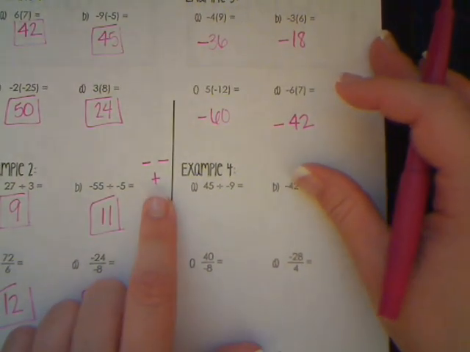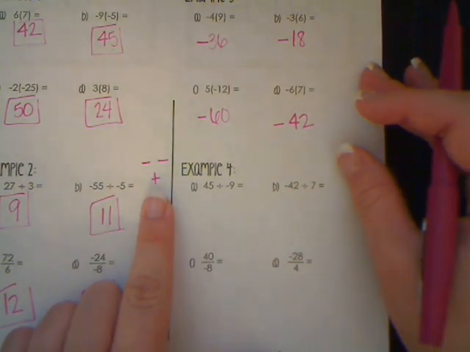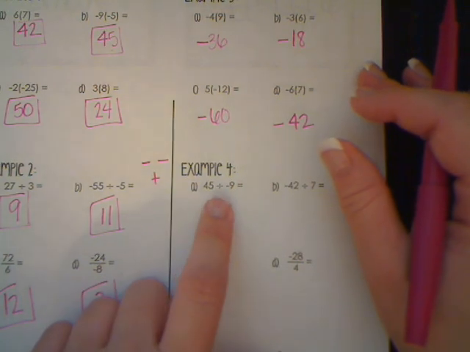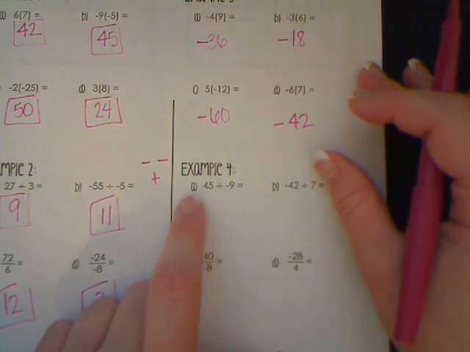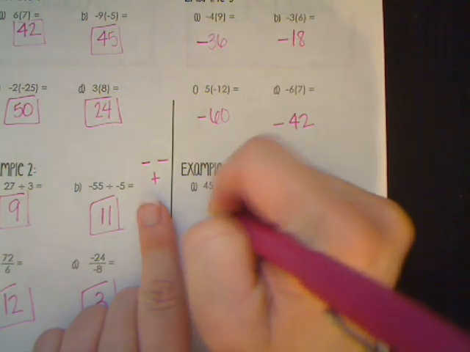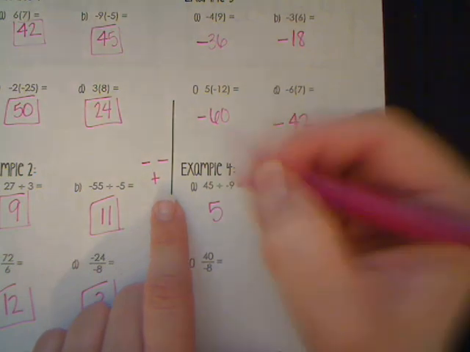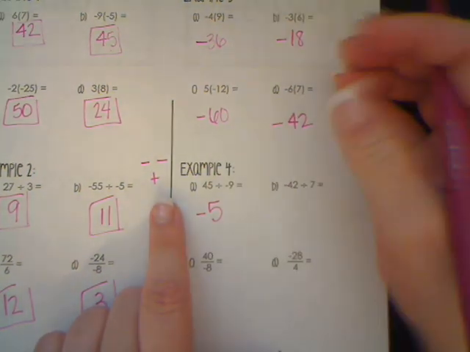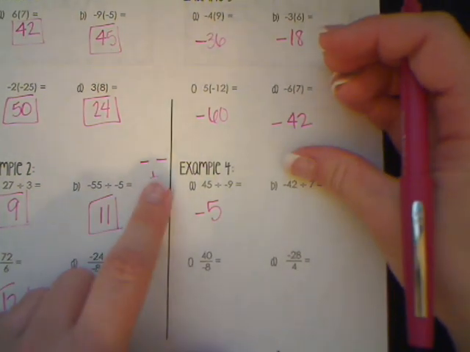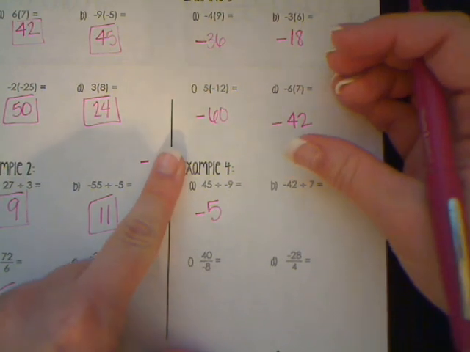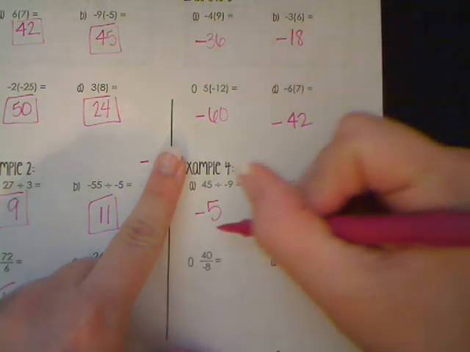All right, let's go down to example 4. Again, I have my sleeping man here for you to refer to if you need to. 45 divided by negative 9. Well, I know 45 divided by 9 is 5. And a positive divided by a negative, those are different signs, positive and negative, so my answer is negative 5. Again, a positive divided by a negative, cover them up. I'm left with a negative number, so we're good.